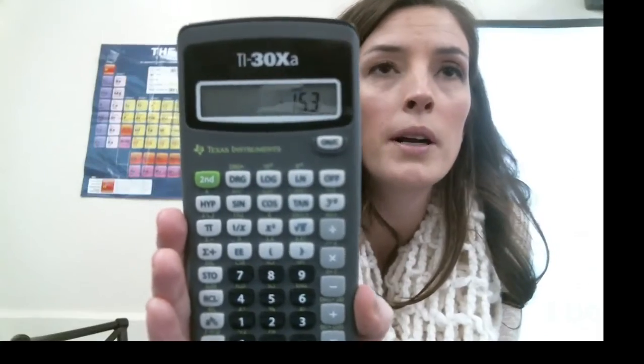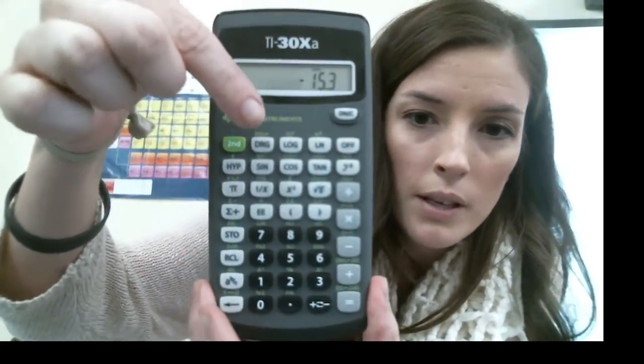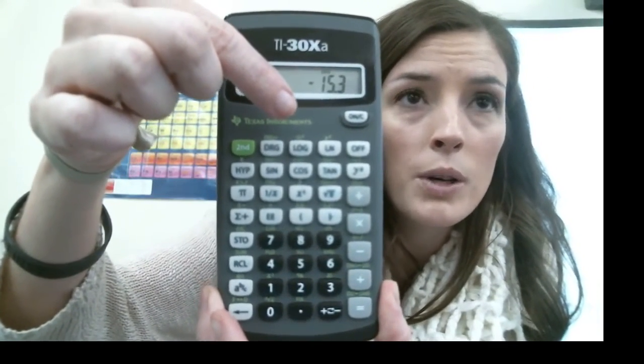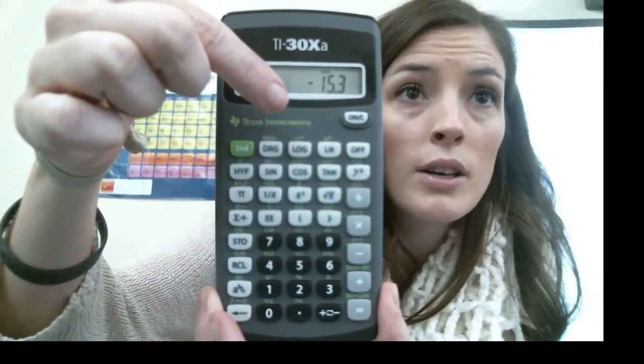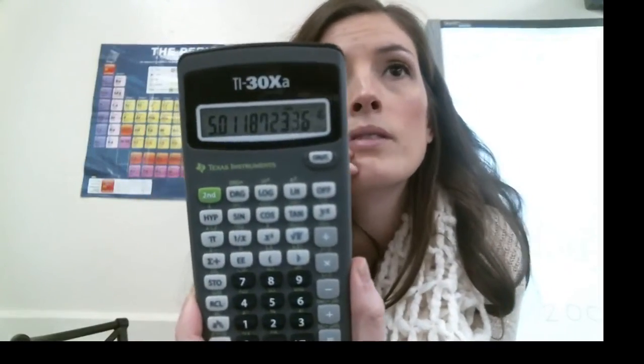Do you see that log button? Above the log button it says 10 to the x. That's your anti-log button. So hit second log. Did you get the 5 times? That's how you put it in your calculator.